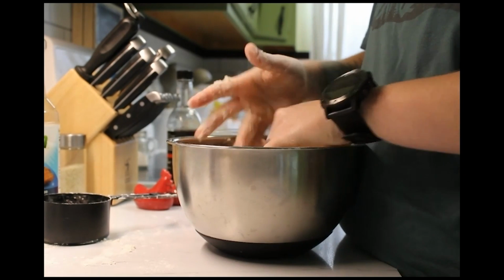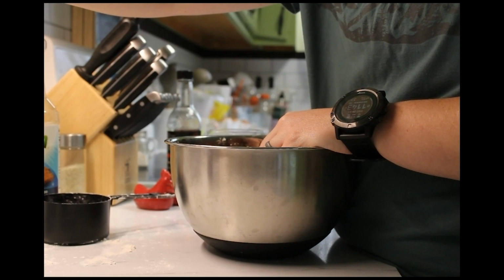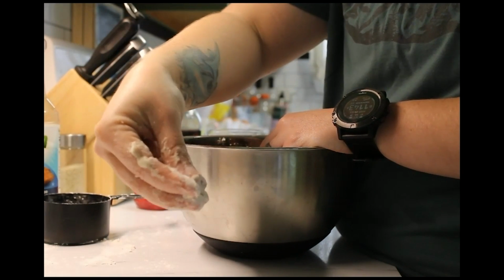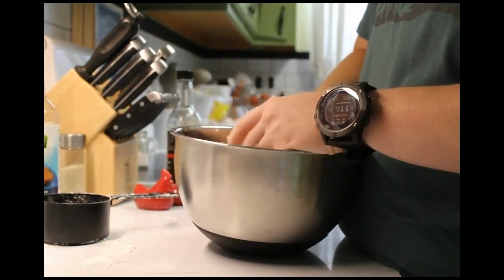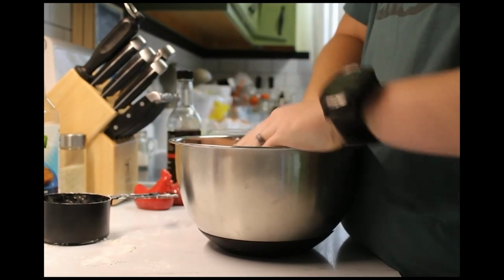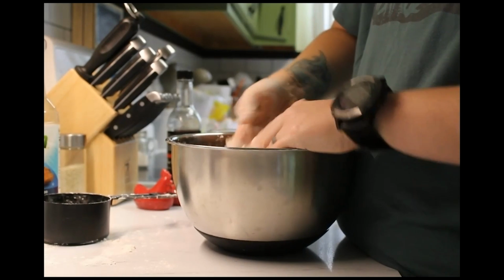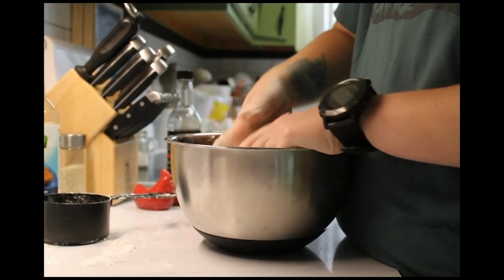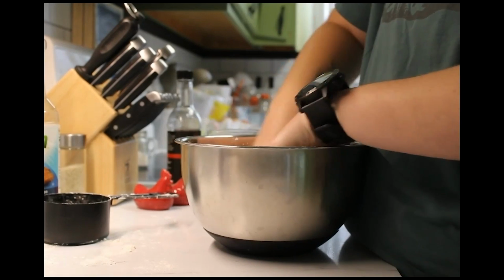Still a little sticky. Just a little bit of flour in here to help with that. This is not a dough you're going to eat. I mean, I guess you could eat it. But it's not designed for that. It's designed to harden and bake.